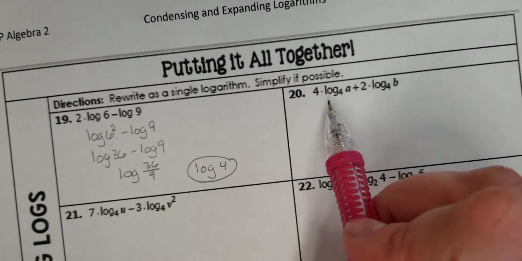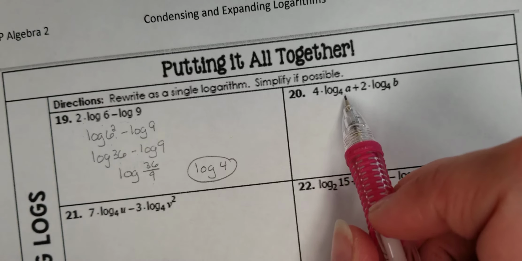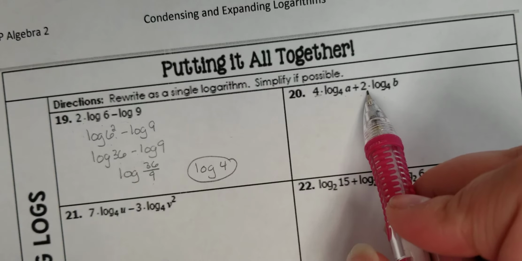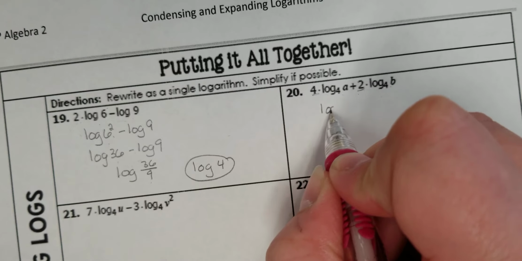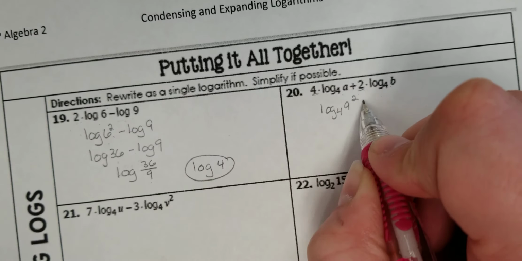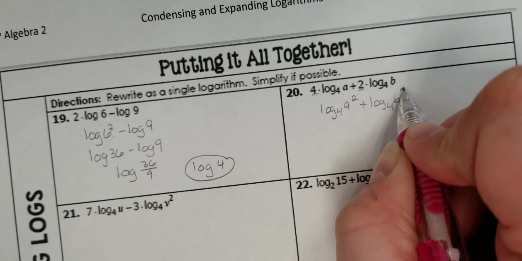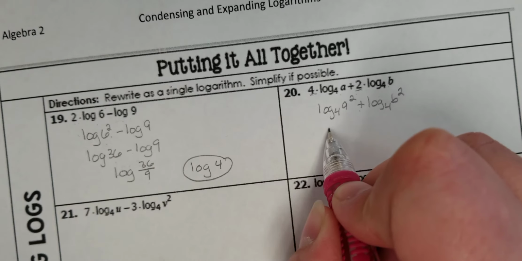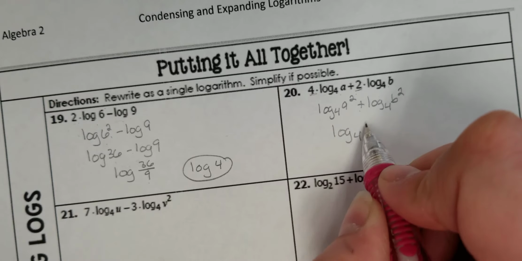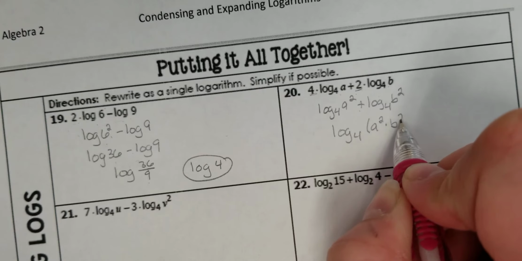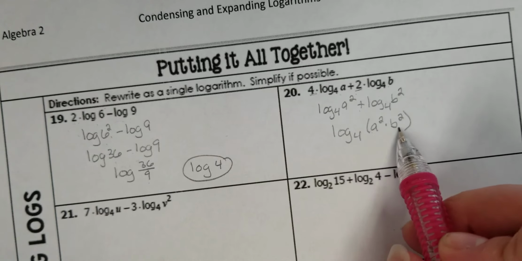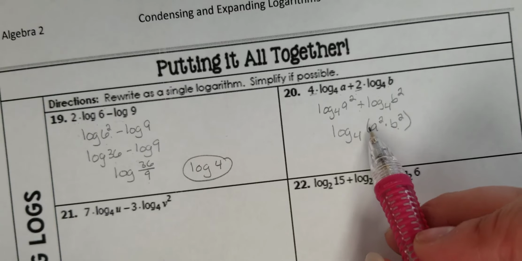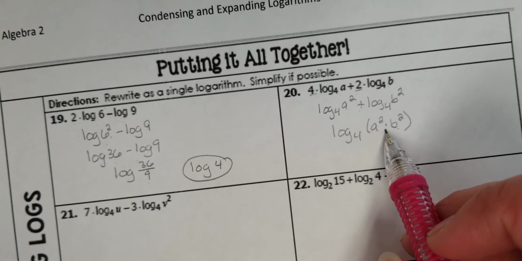So for 20, we have 4 log base 4 of A plus 2 log base 4 of B. So first deal with your coefficients and rewrite it as log base 4 of A squared plus log base 4 of B squared. And now we have addition, which means it's the product rule. So you're going to rewrite it as log base 4 of A squared times B squared. And because these are different bases, we have nothing further to simplify. You can rewrite it without the parentheses and the multiplication sign if you would like, but you do not have to.